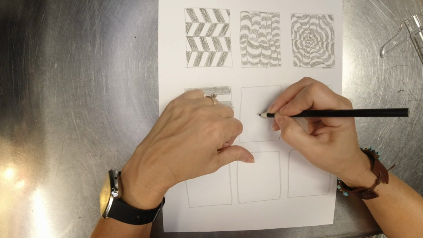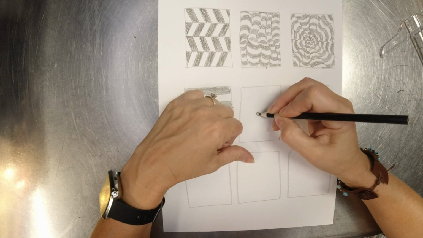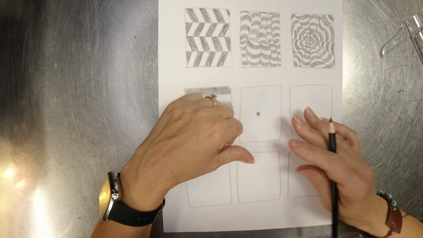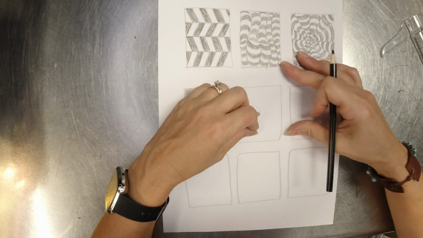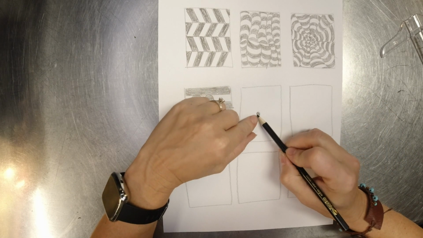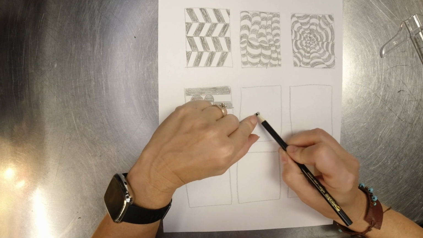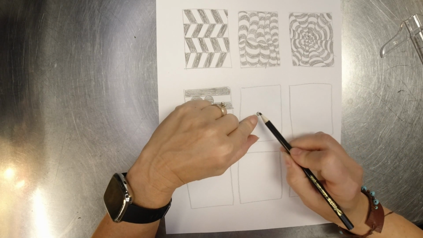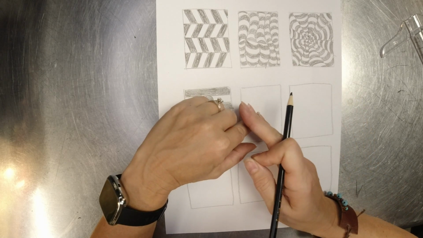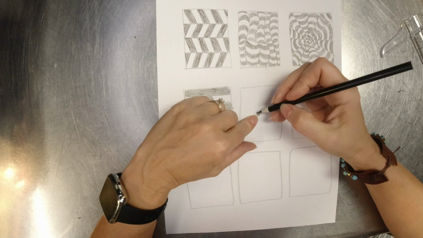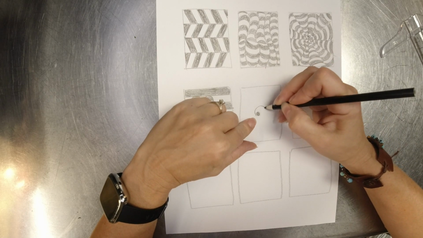You're going to choose a focal point. So I'm going to draw my dot right here. All of my circles that I'm going to create are going to come from this spot. This is going to be the back end of my circle. I'm going to make it look like it's going out this direction. So it's going to get bigger on this side, but it's going to remain close to the dot on this side. So I'm going to draw a circle around.